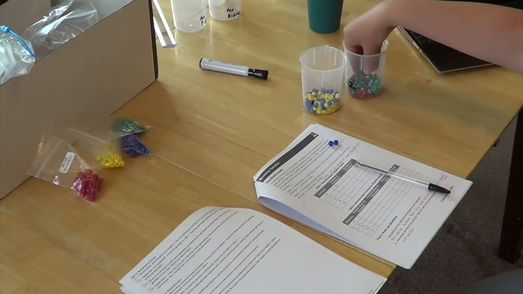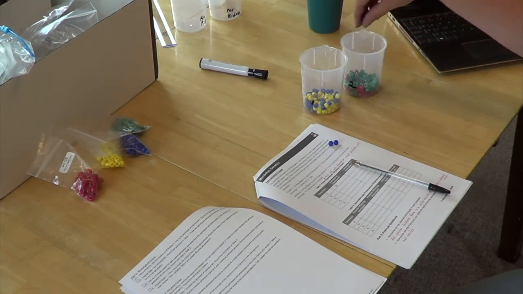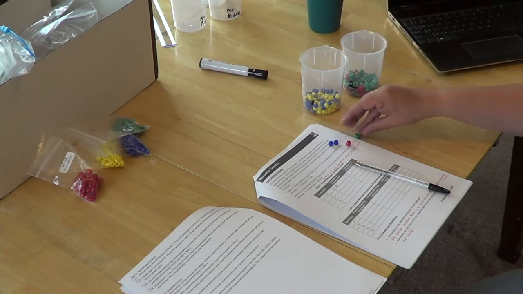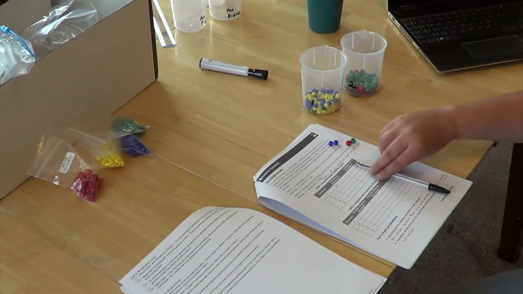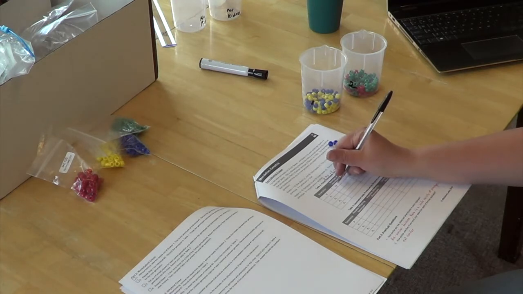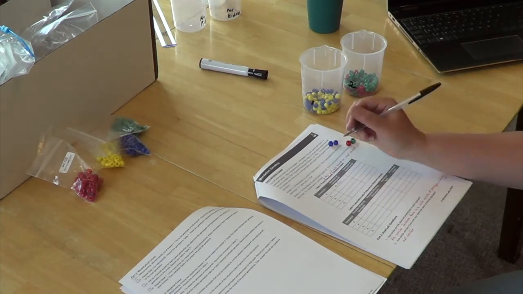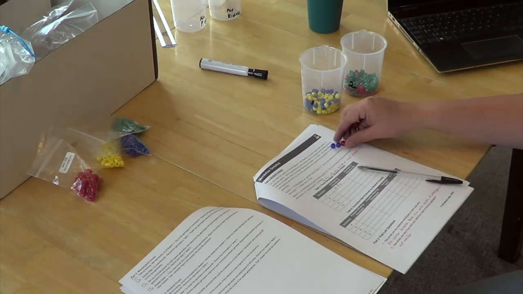Then I randomly pulled 2 beads out of here, and I got a red and a green. Now, green is dominant to red, so I'm going to have capital S for the green and a lowercase s for the red. This is all the genotype of individual 1.